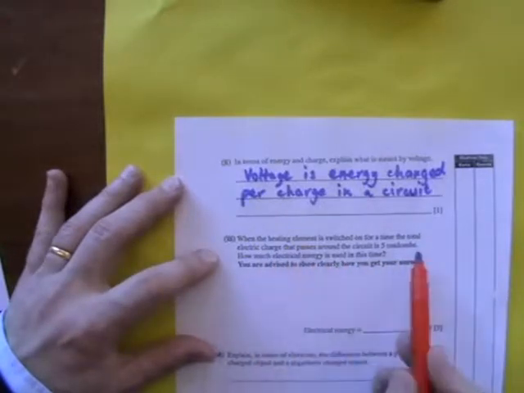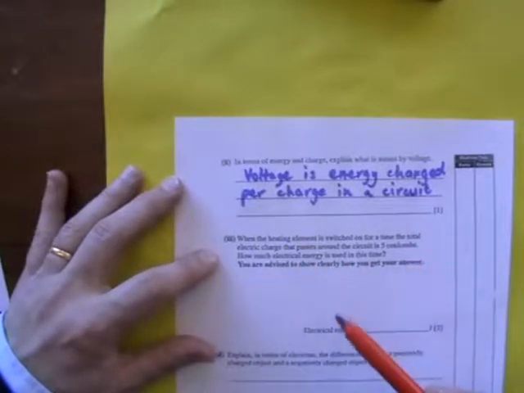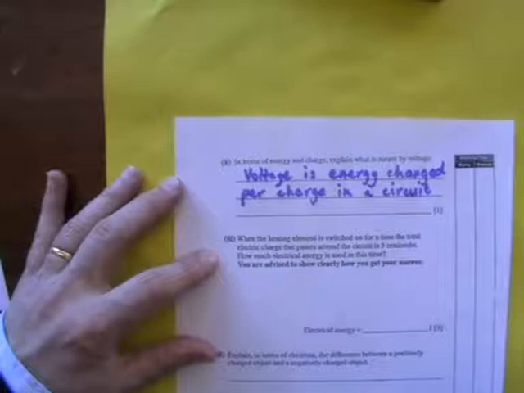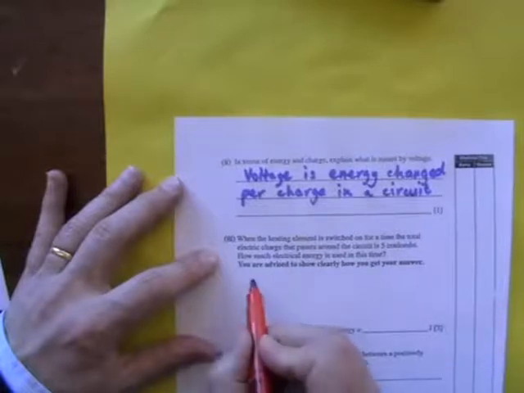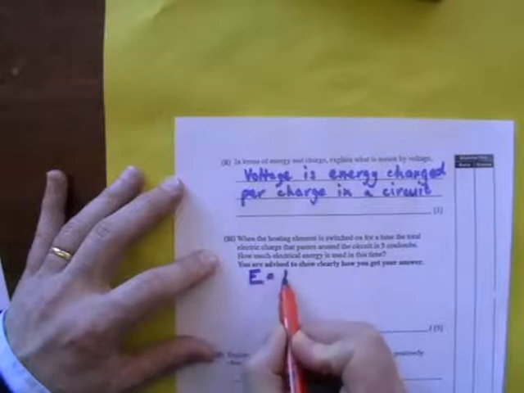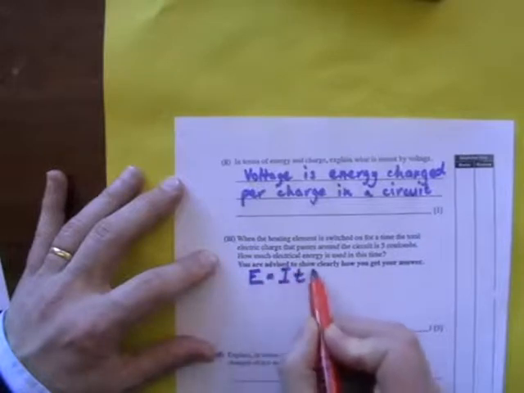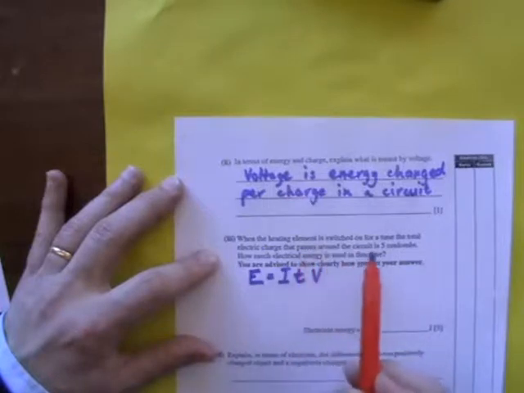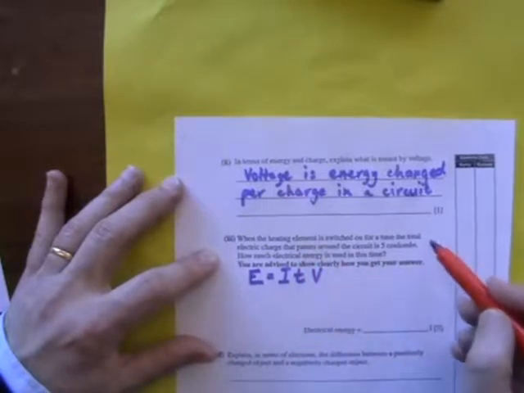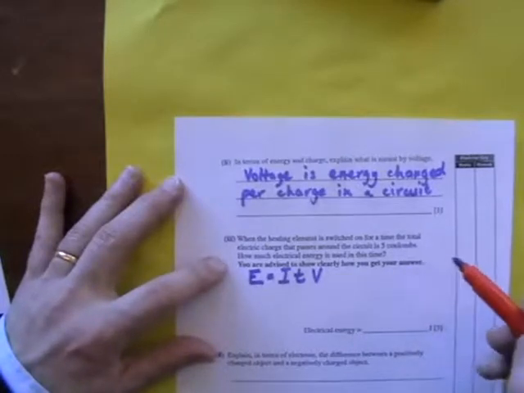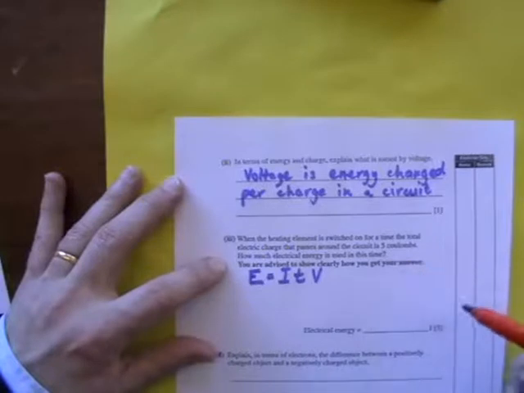When the heating element is switched on for a time, the total electric charge that passes around the circuit is 5 coulombs. How much electrical energy is used in this time? This one I think is the easiest equation to remember of them all. E equals ITV. The energy is equal to the current times the time times the voltage. So when the heating element is switched on for a time, the total electric charge that passes is 5 coulombs. How much electrical energy is used in this time?